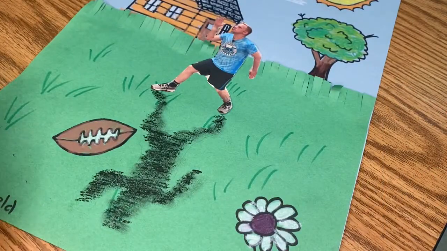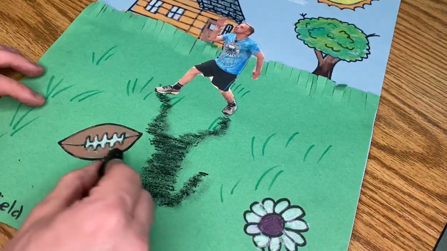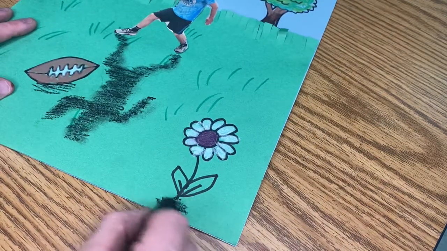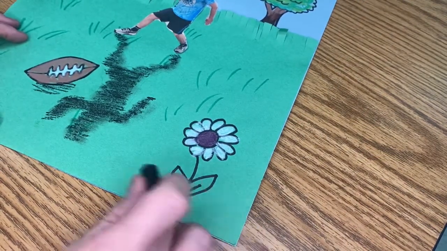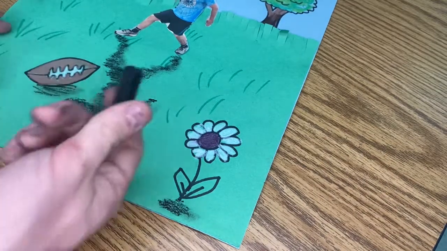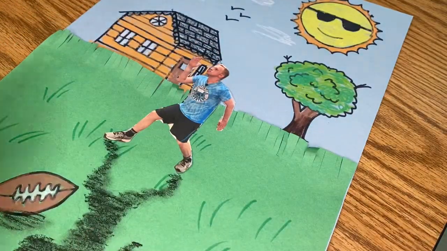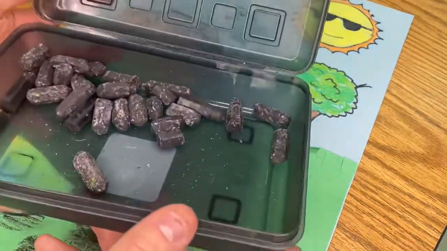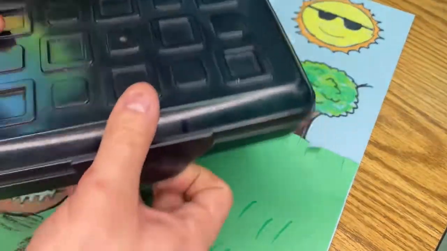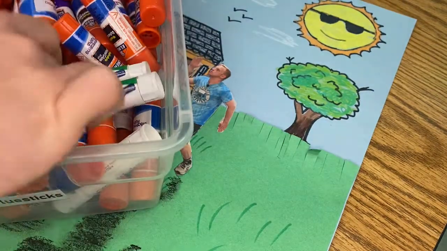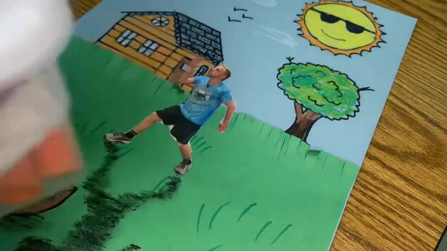Now you don't have to stop there. You can give other things shadow. Maybe I want this football to have shadow. Maybe this flower has a little bit of shadow. You can blend it out. This is only for shadow. Please do not use it for anything other than shadow. If you finish using it and your partner's done, you're gonna see this little box on the back counter. You can just put it in there. If you finish with the glue stick, put it in my box on the back counter.